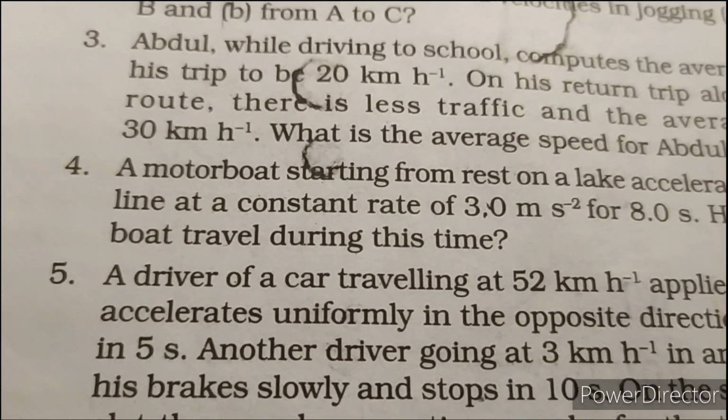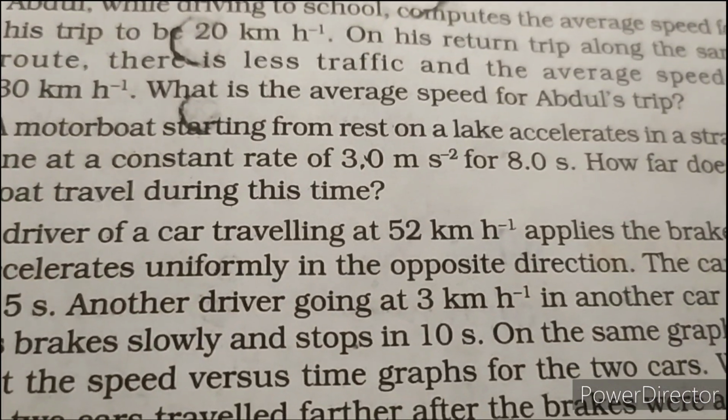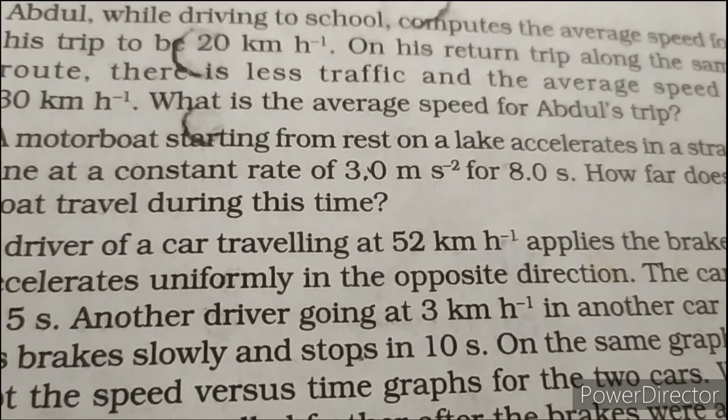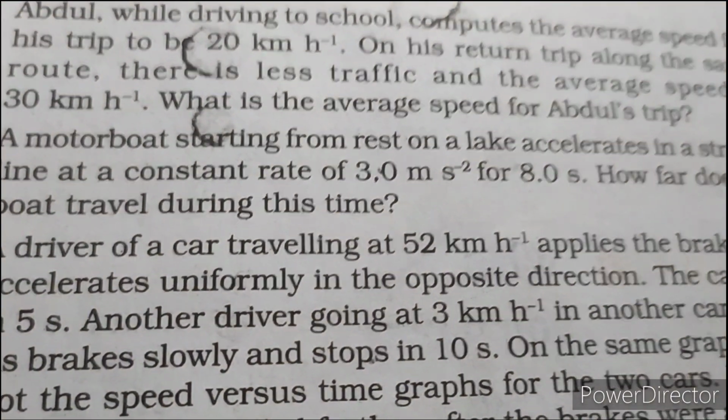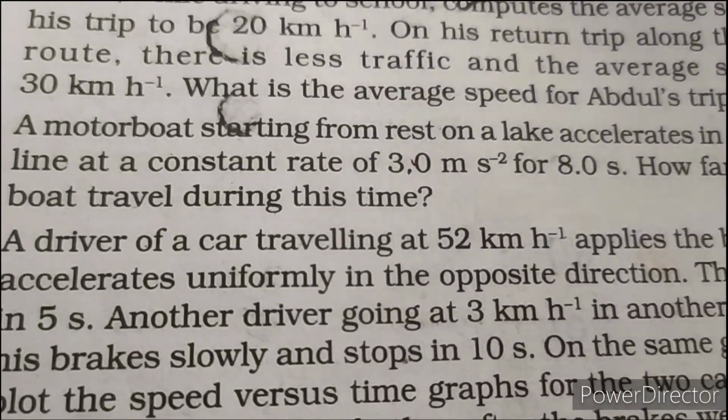Now we come to question number 4. A motorboat starting from rest on a lake accelerates in a straight line at a constant rate of 3 meter per second square for 8 seconds. How far does the boat travel during this time? So this is a formula based question.